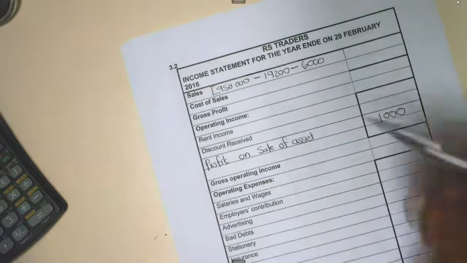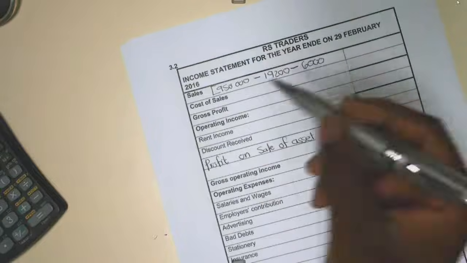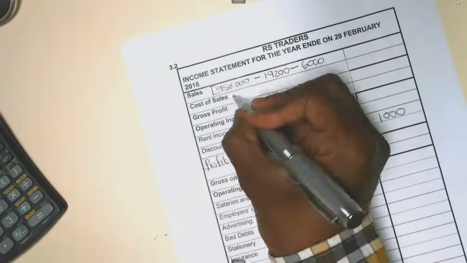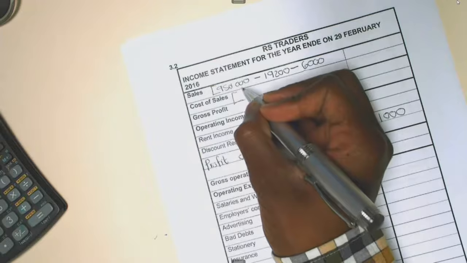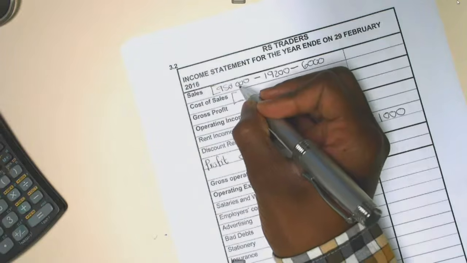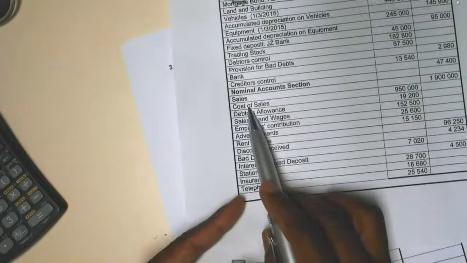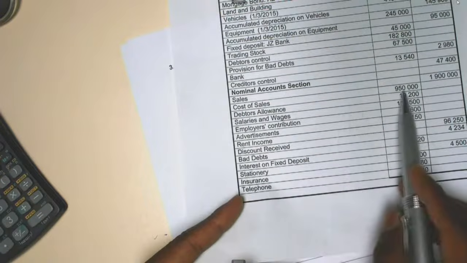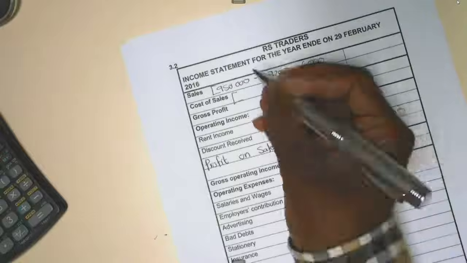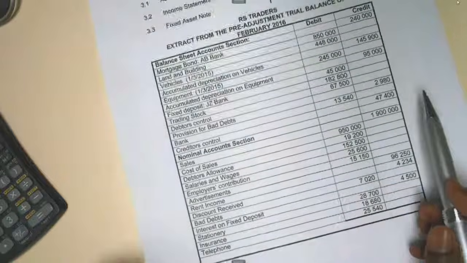Therefore, as you are doing it, simultaneously go to your cost of sales, start with the amount coming from the trial balance. So on the pre-adjustment trial balance, that extract, you need to go and look at how much your cost of sales is, and your cost of sales there is 950,000. So then you'll take, sorry, that was your sales now.